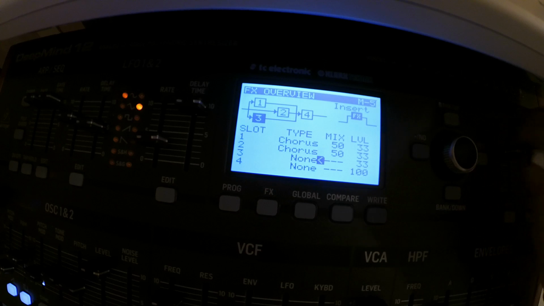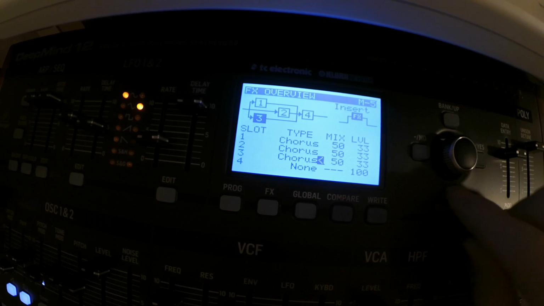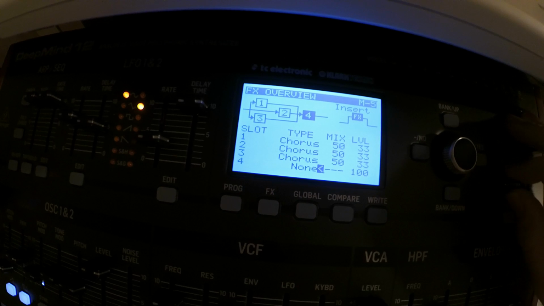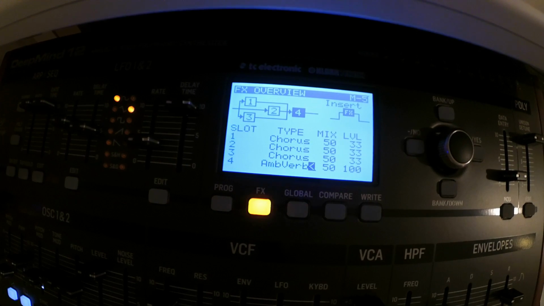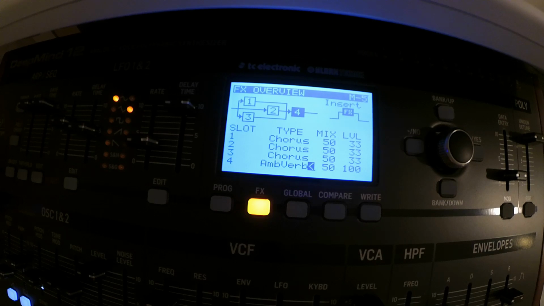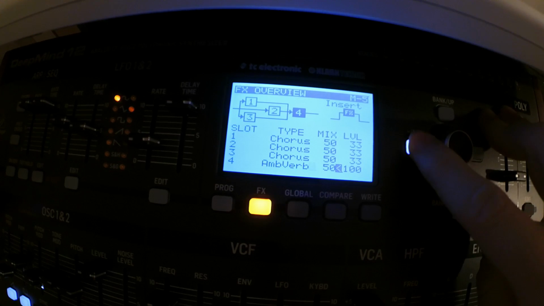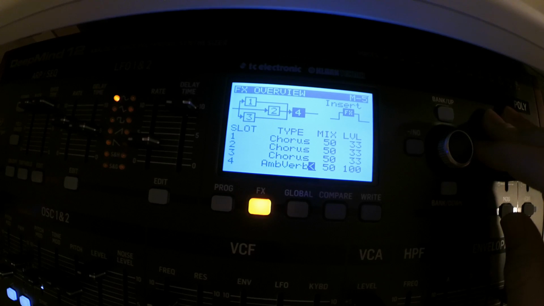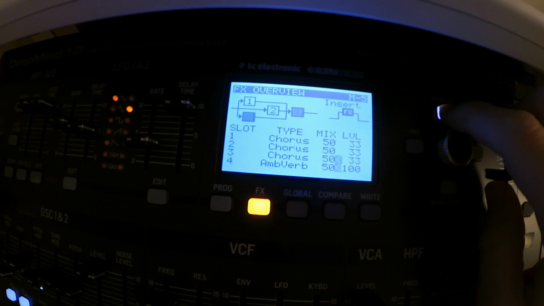So there we go, chorus and chorus. And for the last one, I'm going to go ahead and use an ambient reverb. And it just adds a little more fullness to it. So, not really fullness, I'm sorry. More of like just ambience, actually, huh? Just like it says on the box.